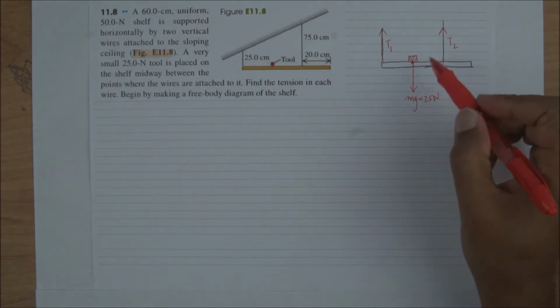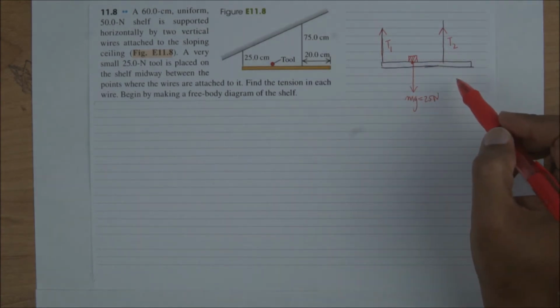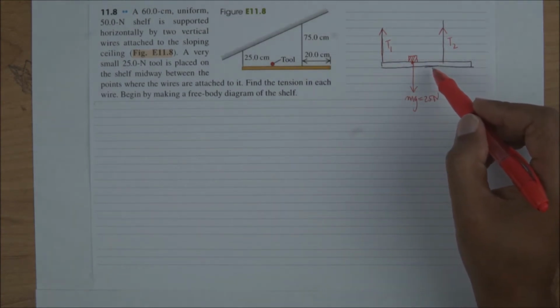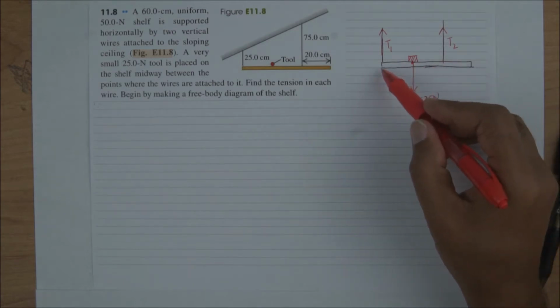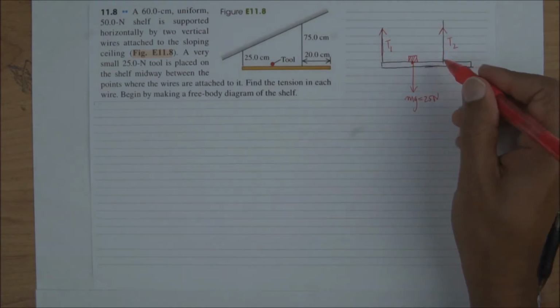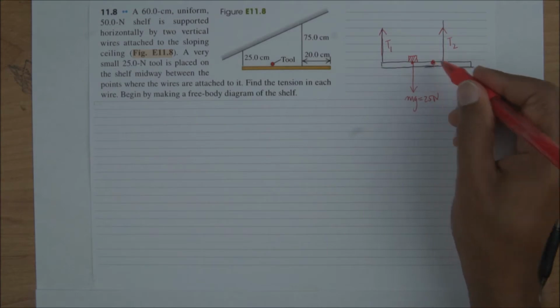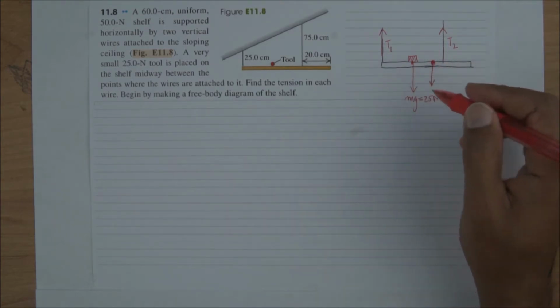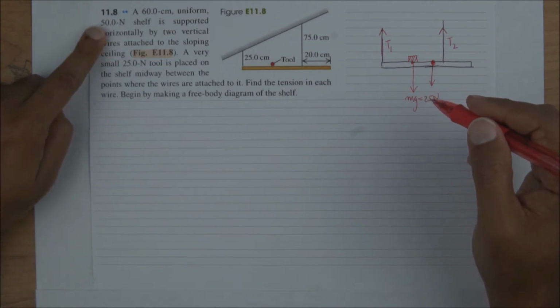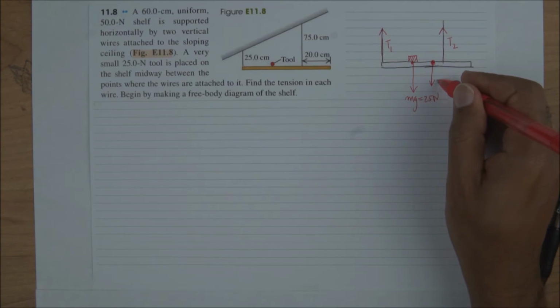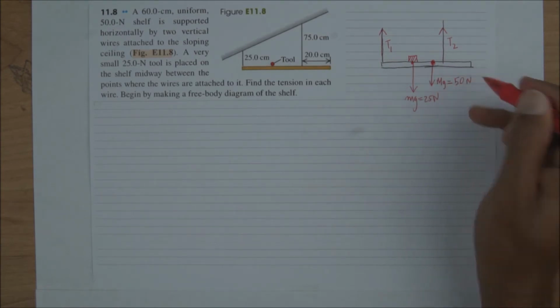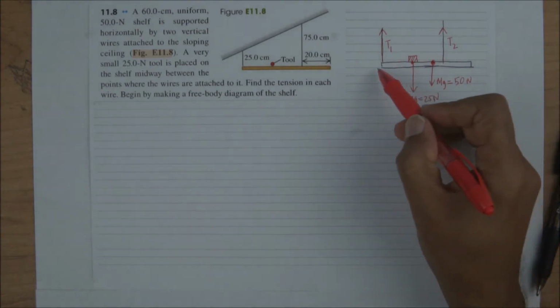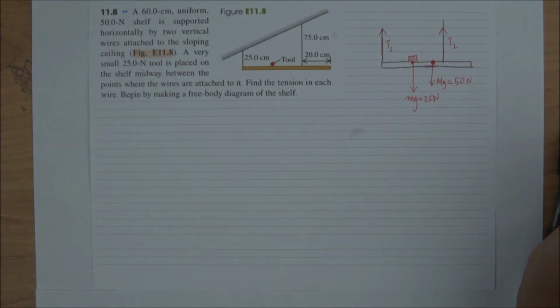There is one more force, which is the weight of the shelf, and it has to be in the midpoint between these two edges. So that means it's right about here. Okay, that's the midpoint, and that would be the weight of the shelf, which is 50 Newton. So uppercase mg equal to 50 Newton. So that's the weight of the shelf and two tensions.